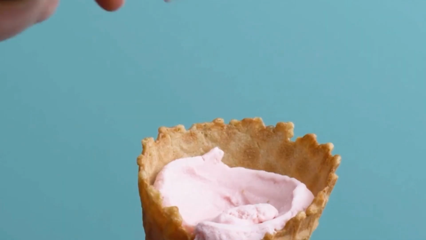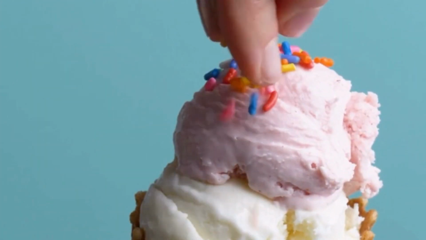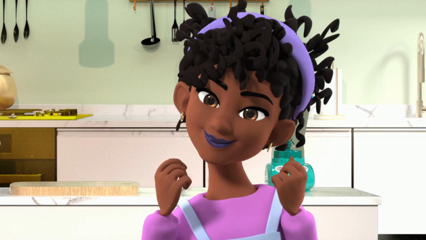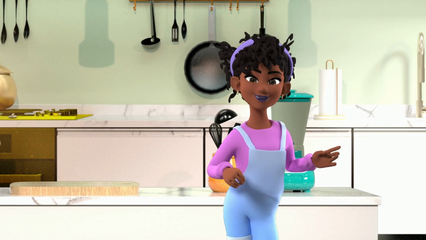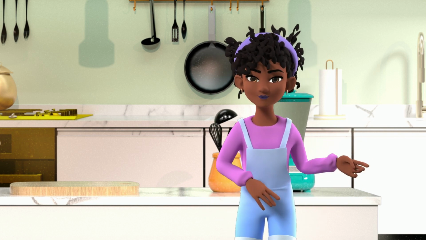Now let's indulge in the deliciousness that math and science have helped us create. It's creamy, smooth, and absolutely delicious. I hope you've enjoyed this math-filled ice cream adventure as much as I have.